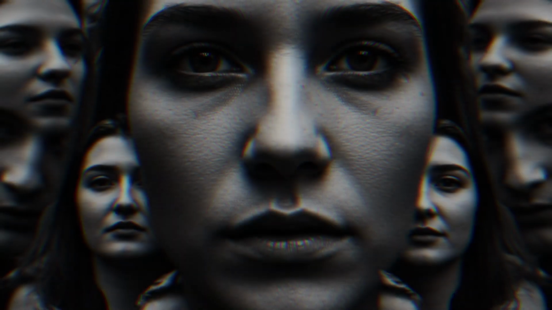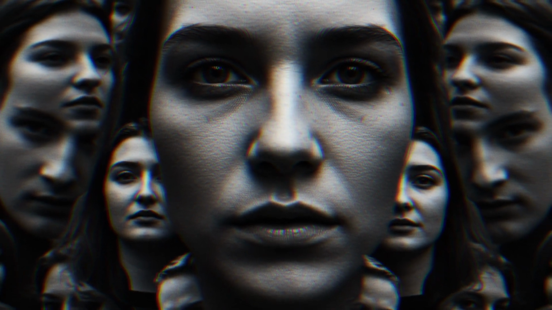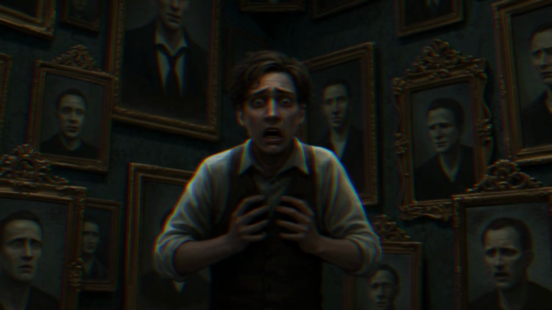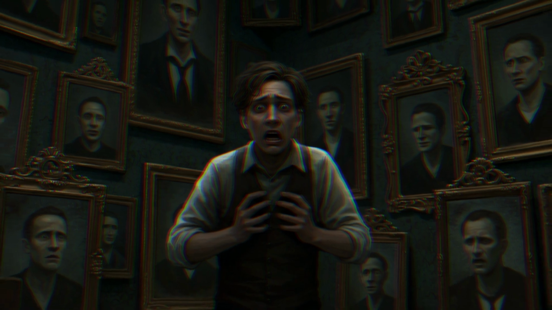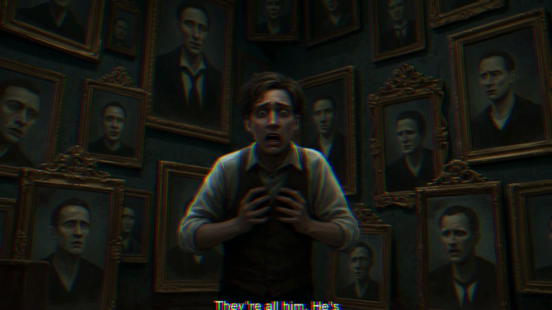Fregoli syndrome. A person with this disorder believes that many different people are actually the same person in disguise, constantly changing their appearance and name. They usually think this person is following them with bad intentions. For example, one man believed his boss at work was actually an old friend of his, who kept changing appearance to ruin his life.